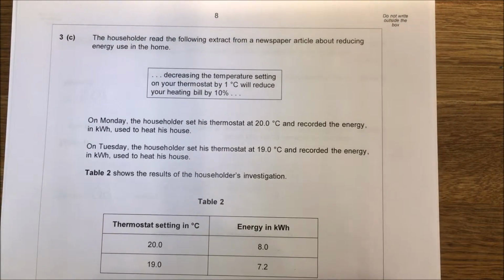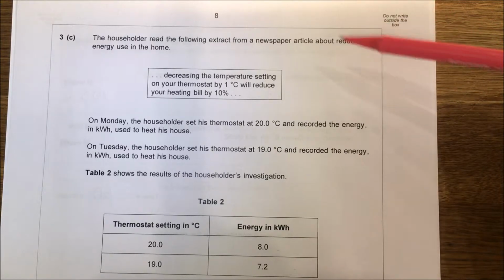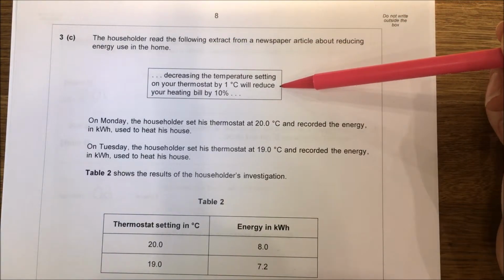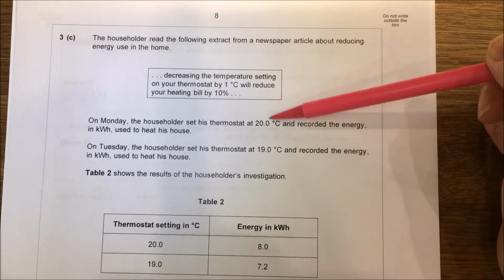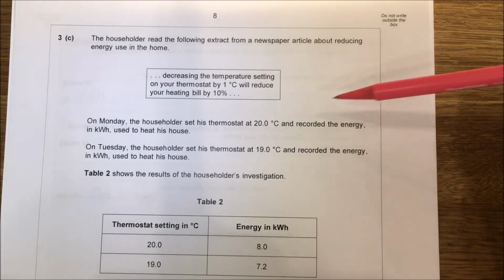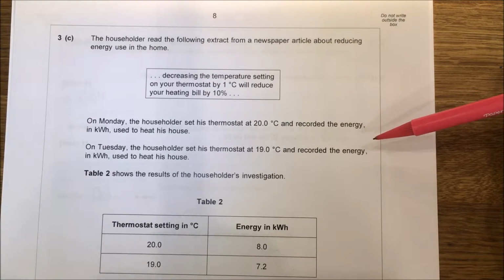Okay, right, 3C. The householder read the following extract from a newspaper article about reducing energy use in the home. So decreasing the temperature setting on your thermostat by 1 degree C will reduce your heating bill by 10%. On Monday, the householder set his thermostat at 20.0 degrees C and recorded the energy in kilowatt hours used to heat his house.